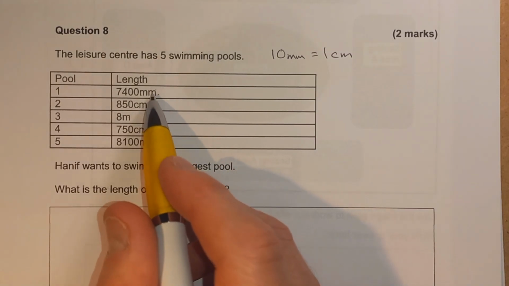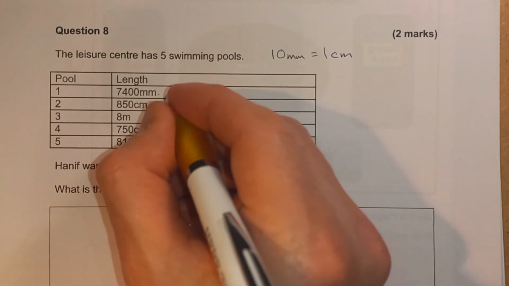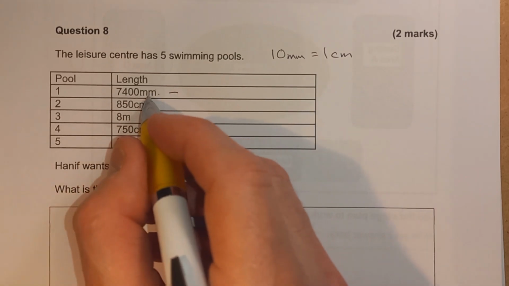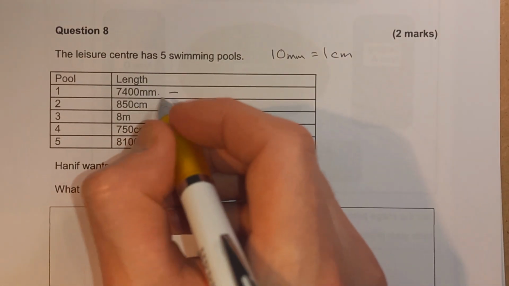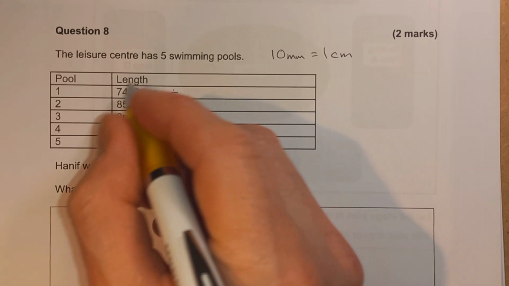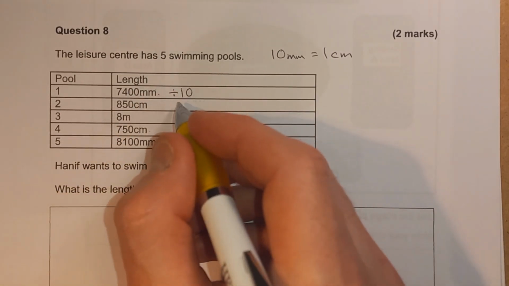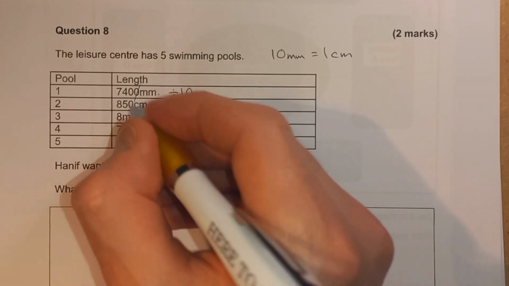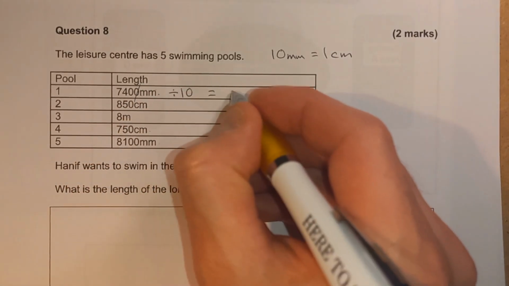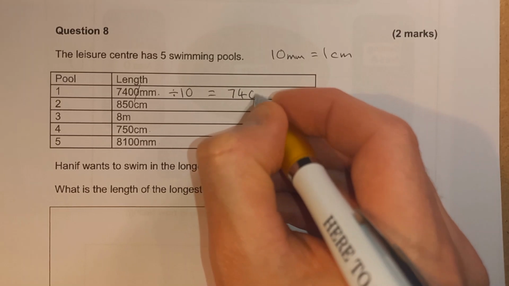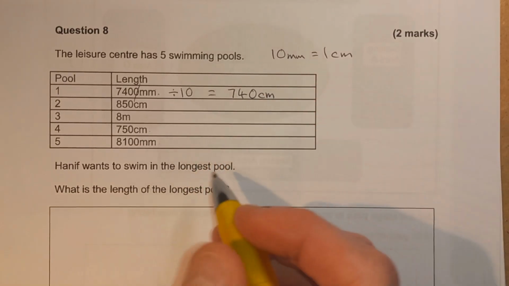So if I want to turn this into centimetres, millimetres are smaller than centimetres, so we're going to need to divide because we're going to have fewer centimetres. So if we're dividing by 10, we can use the calculator, but we're just going to be taking a 0 off. So we're going to have 740 centimetres.